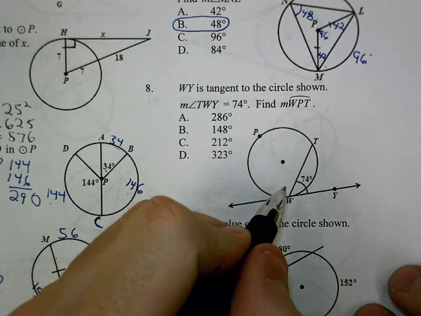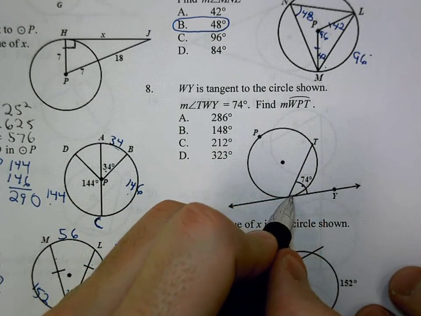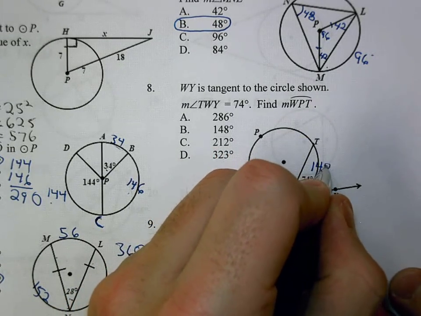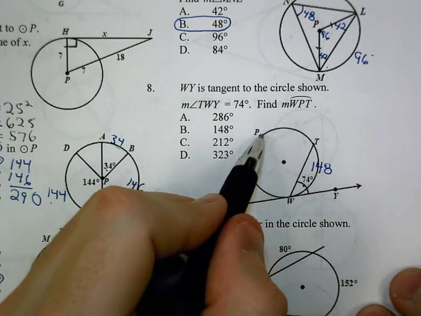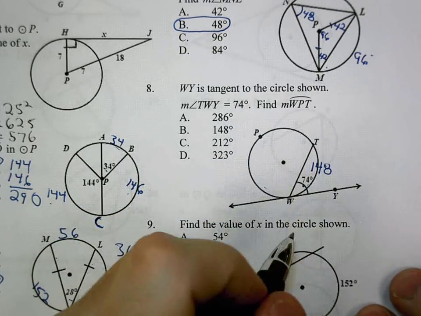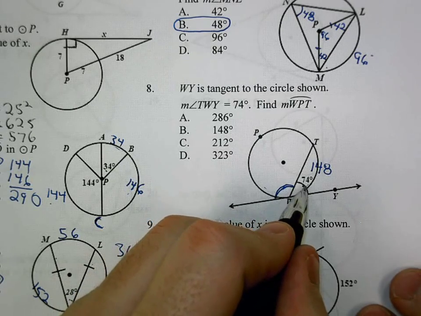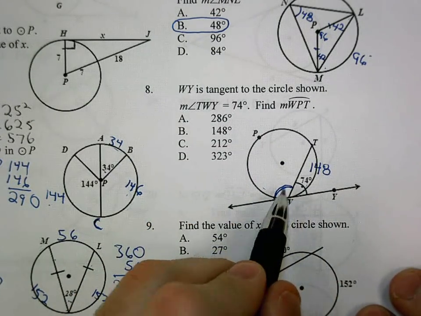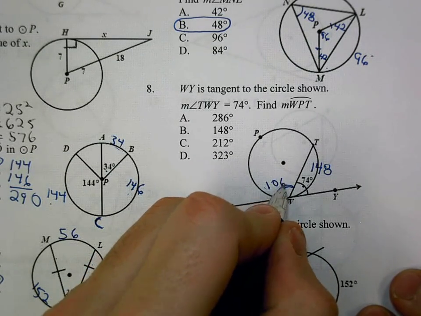The first way is I could take this 74 and double it to find this arc. So that arc would be 148. Then take that 148, subtract it from 360 to find what's left over out here. Before I do that, let's also look over to this angle over here. If this is 74, on this line, these two angles are supplementary. If I subtract that, I get 106.